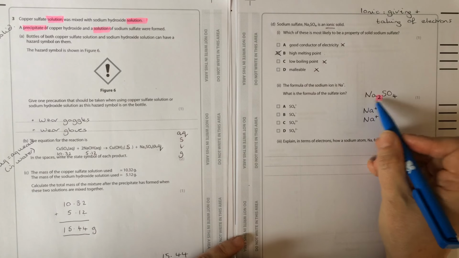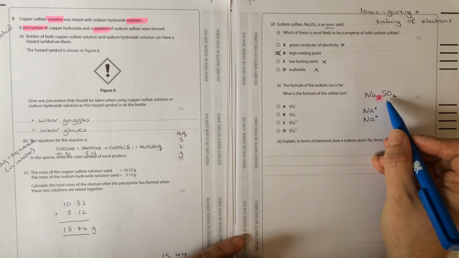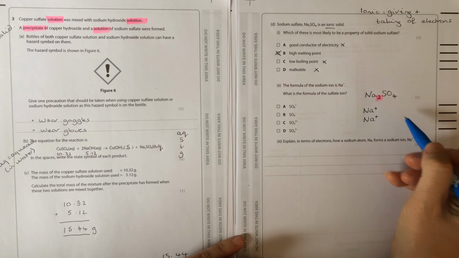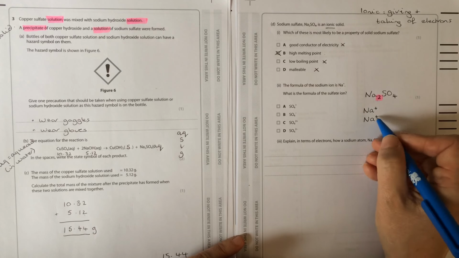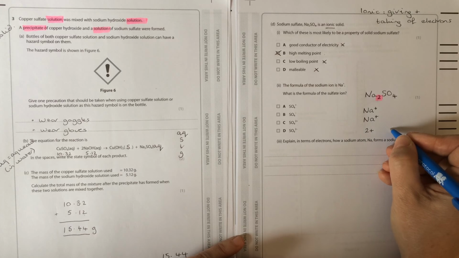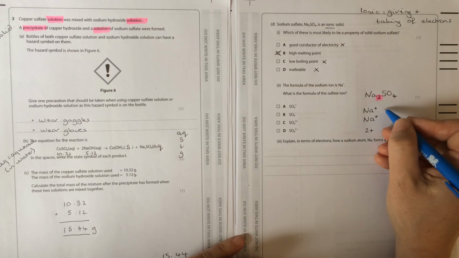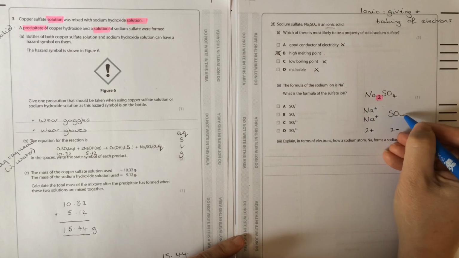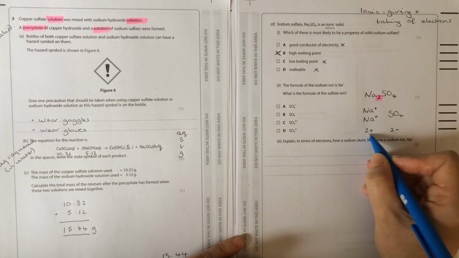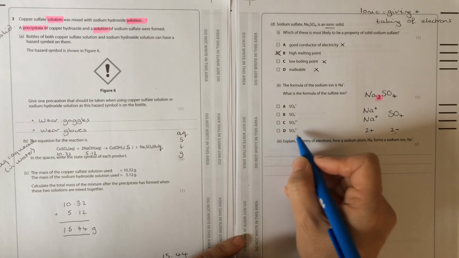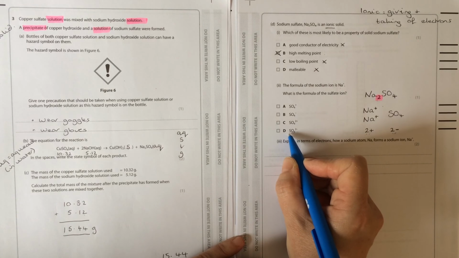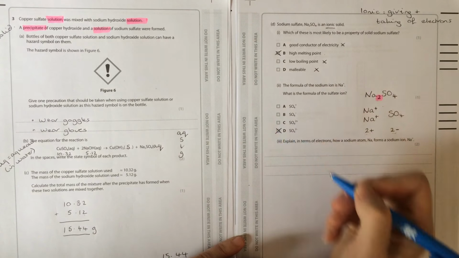When I join ionic substances together to make a molecule, I have to balance out the charges. So I've got 2 pluses on this side, which means that I have to have 2 minuses on this side with my SO4 to make it balanced, to make the charges cancel out. So that tells me that my sulfate ion must have the formula SO4 2 minus.